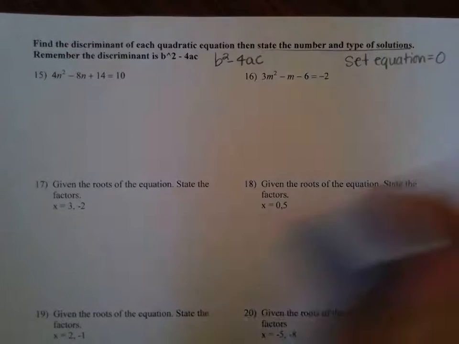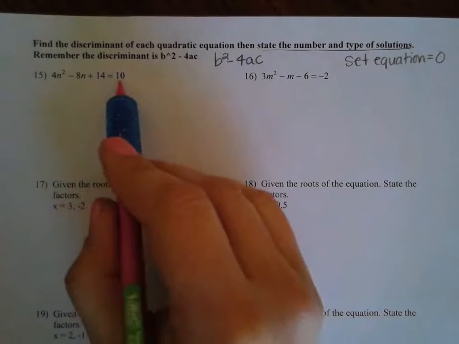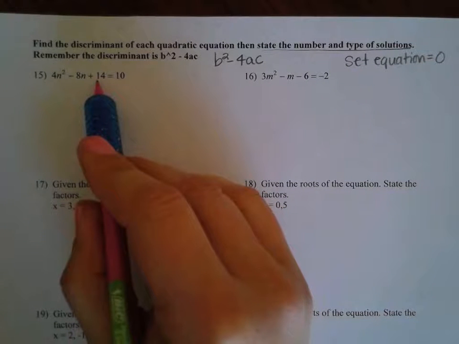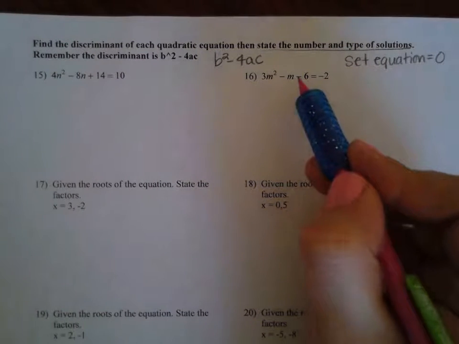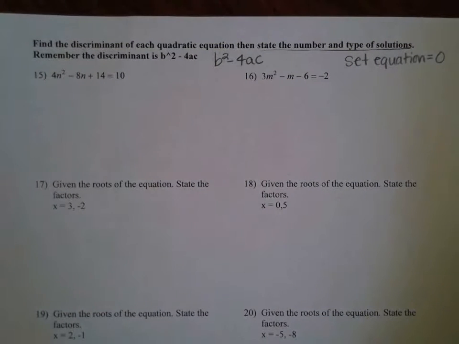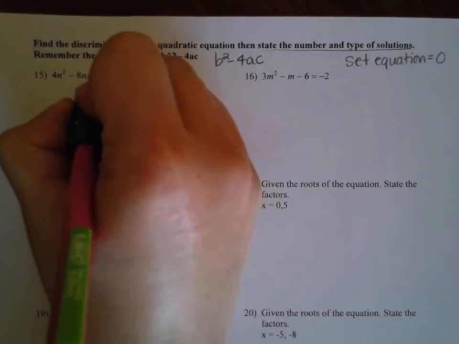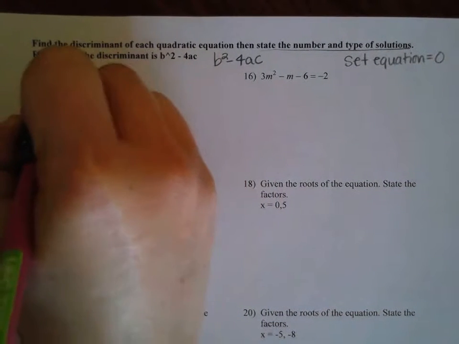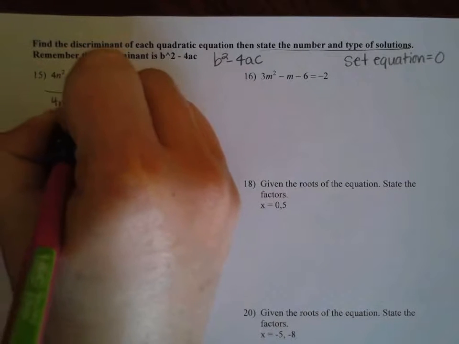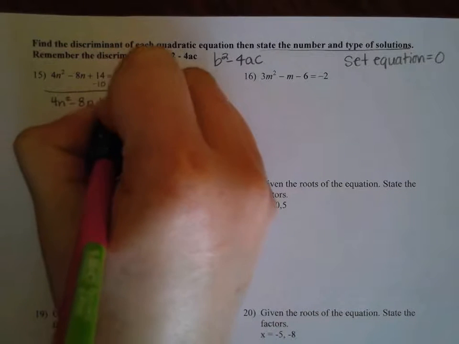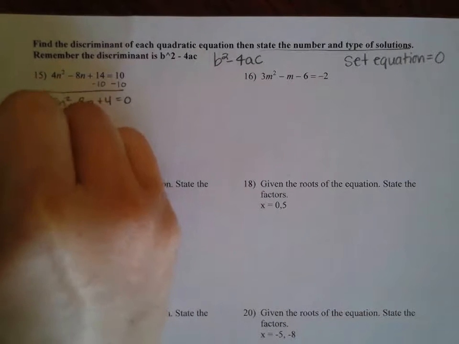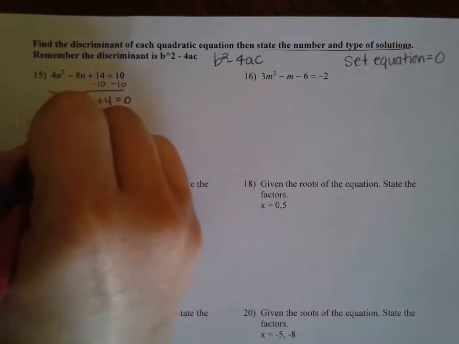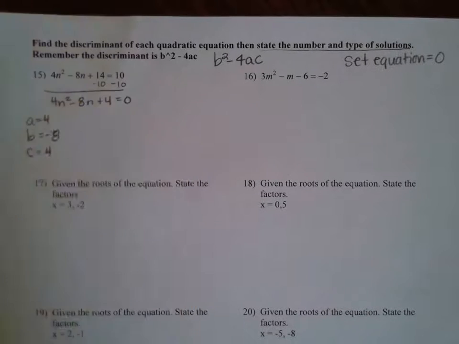Okay, so notice, this one's got a 10 right here. We're gonna have to subtract 10 before we start doing anything. And this one has a -2. We're gonna have to add 2 to both sides before we can do anything. So let's go ahead, subtract 10. This becomes 4n squared minus 8n plus 4 equals 0. Okay, a is 4, b is -8, and c is 4.